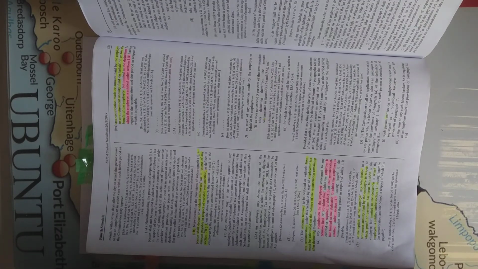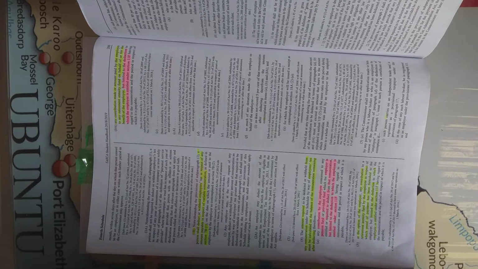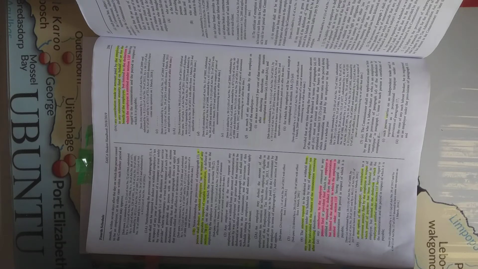When you look at our legislation, it says that the amount required to be deducted or withheld from any remuneration under this schedule by way of employees' tax is determined after deducting therefrom the following.